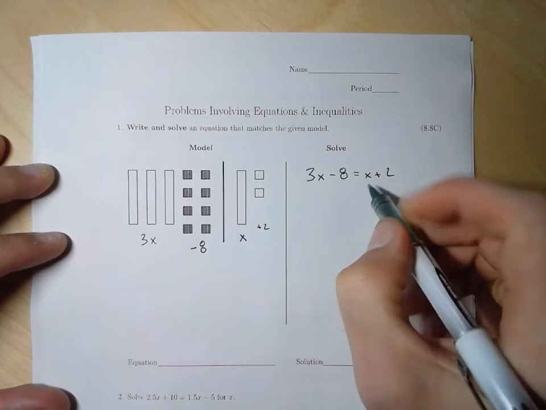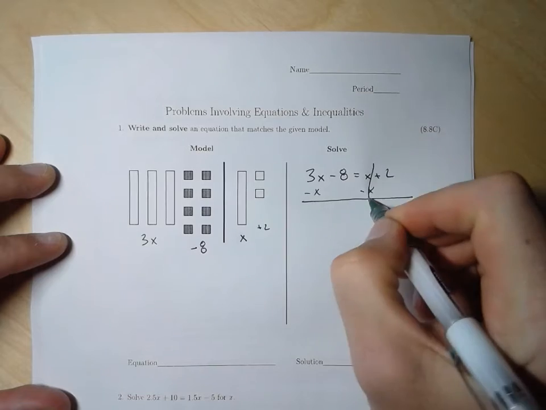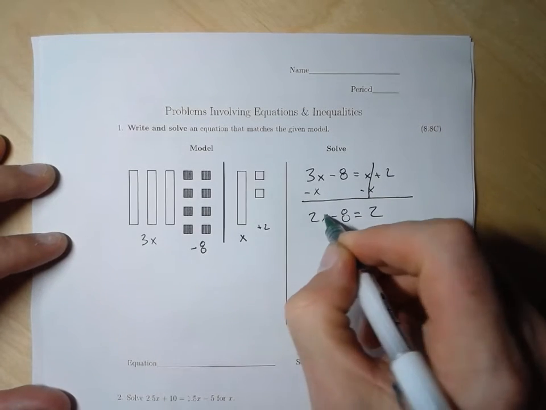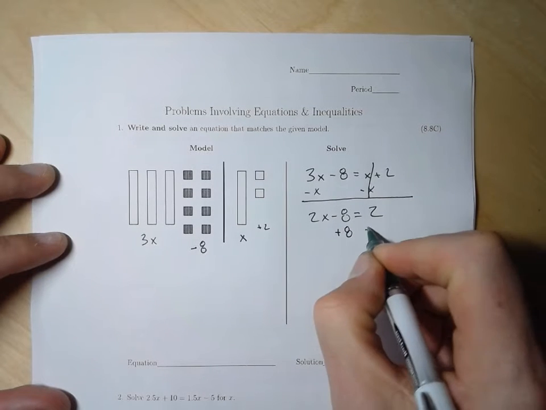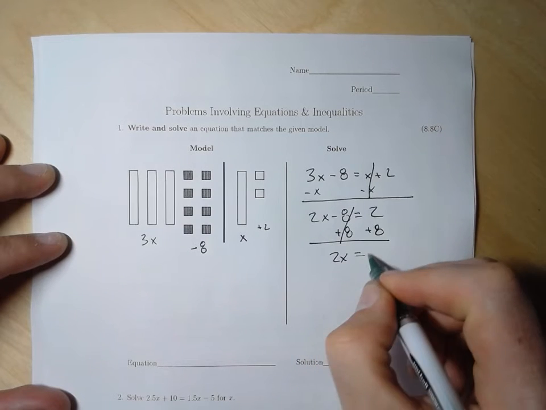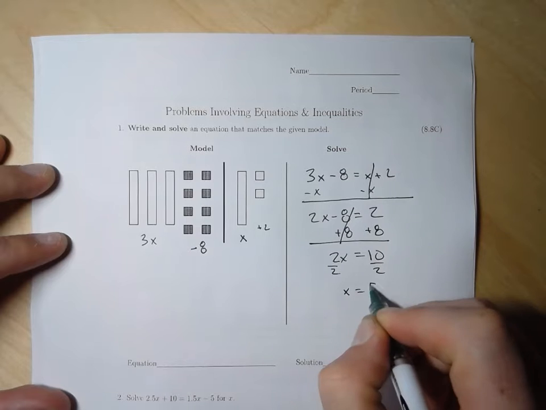Eliminate the smaller of the two x terms first. Zeros out. That's a 2, -8, and 2x. Add 8 to both sides. Zeros out, leaving only 2x and 10. Divide by the coefficient of 2. x is 5.